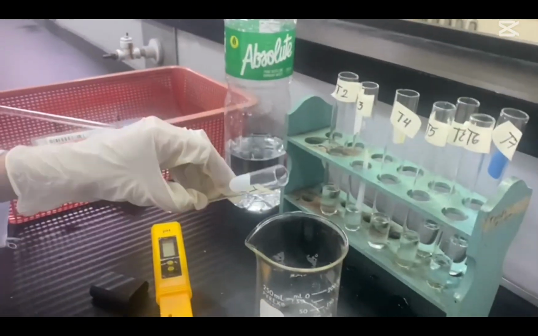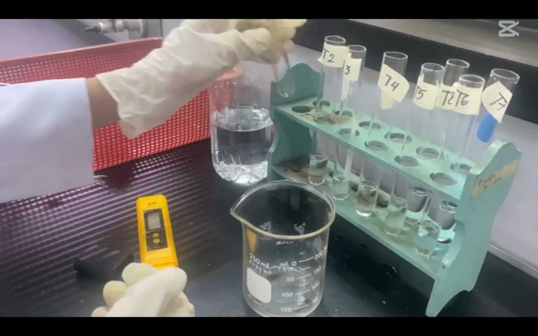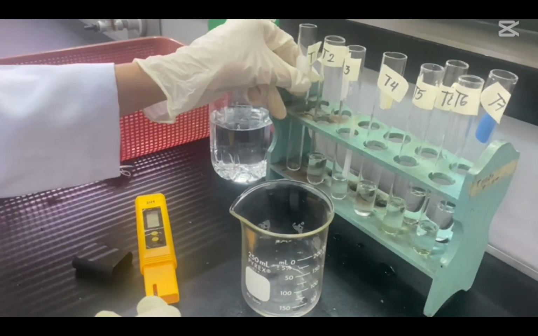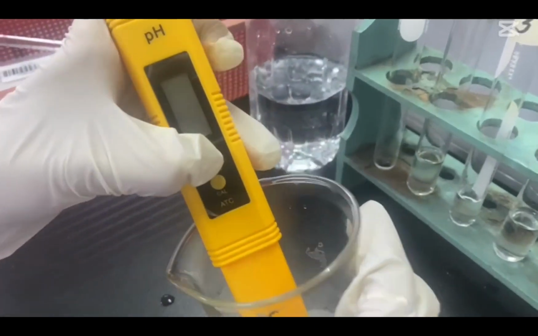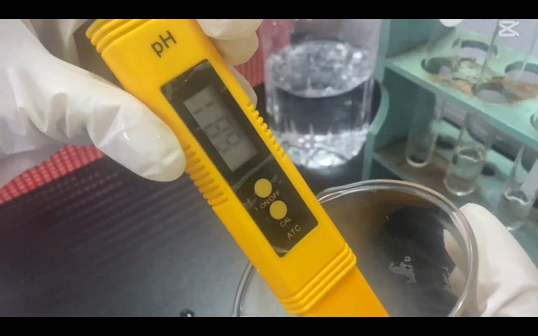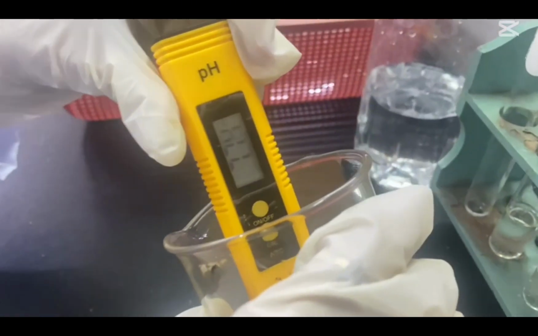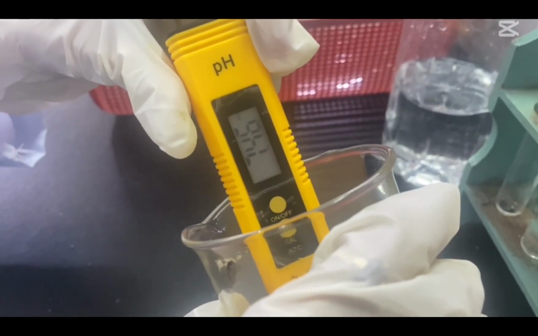After that, measure the pH of each substance using the pH meter. When the pH meter reading stops varying, it is done. Use a tissue or cloth to dry it after use. And better yet, wash it before using another chemical.